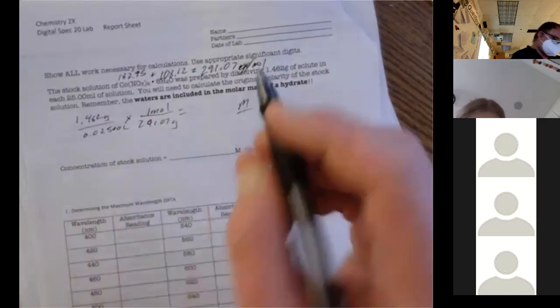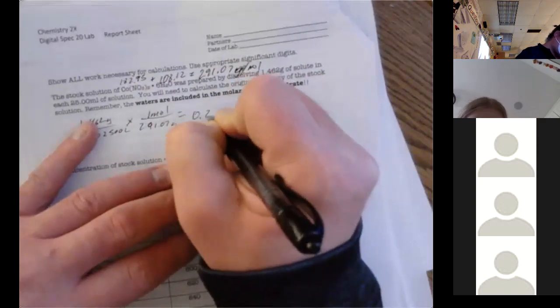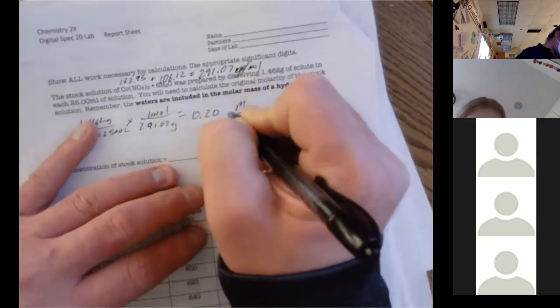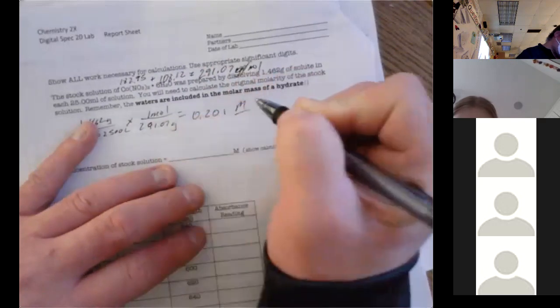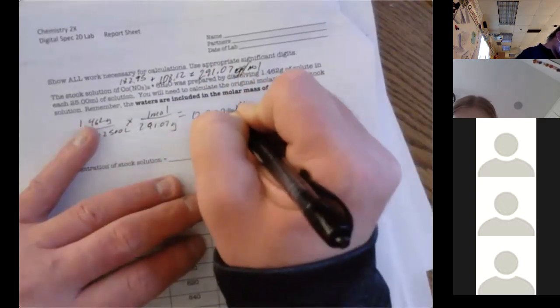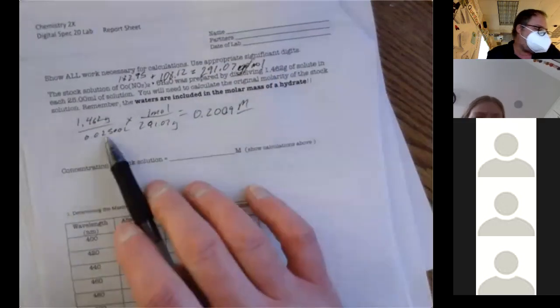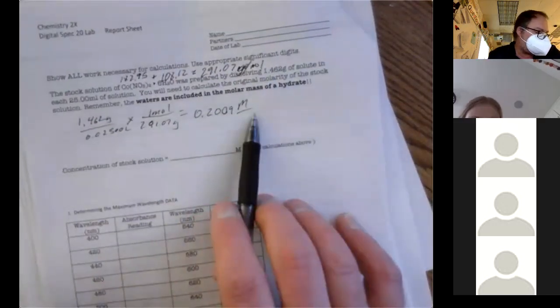That would be about 0.2009 molar. So that would be how we would make this molar solution.